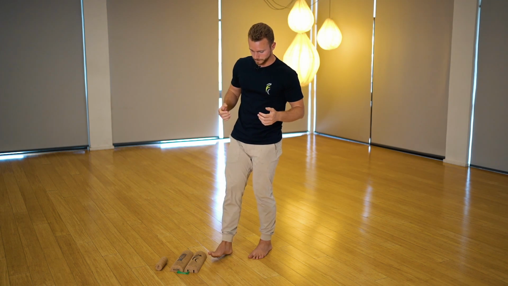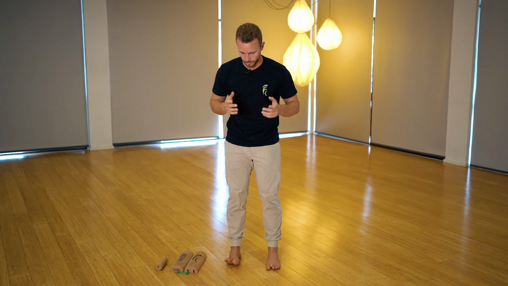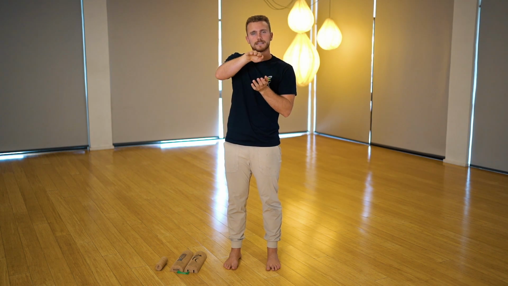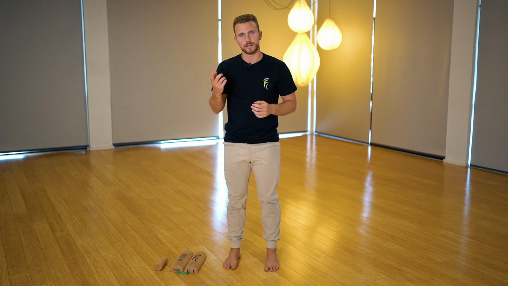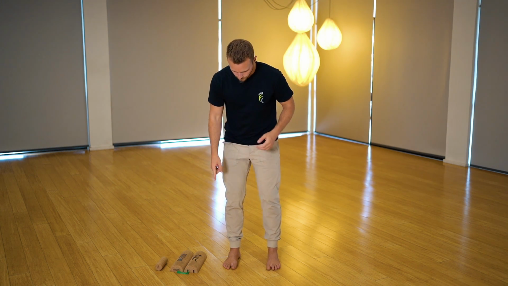So all of this is just giving you a really good indication of how well your toes can move in that extension movement. Next up, we have our midfoot mobility. So this is referring to how well we can pronate and how well we can supinate our foot. So you can either do it one leg at a time or both legs at once. We'll just start with one leg at a time.